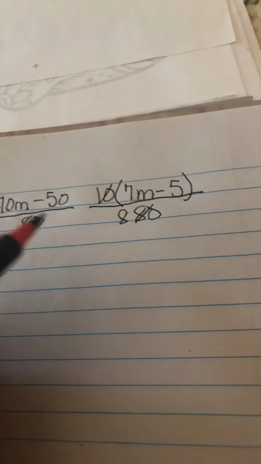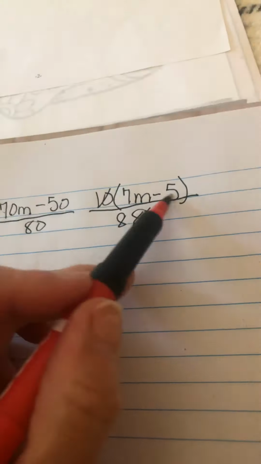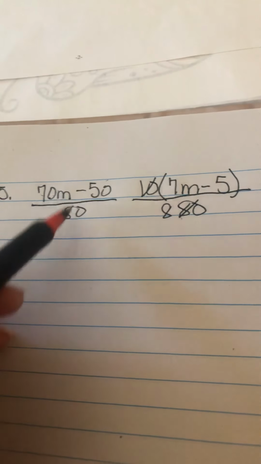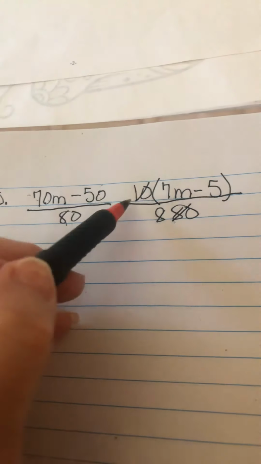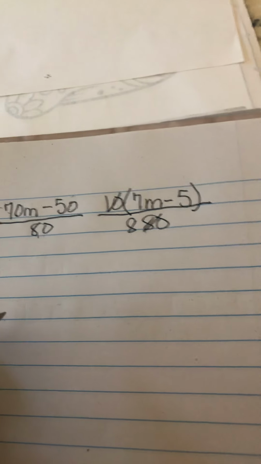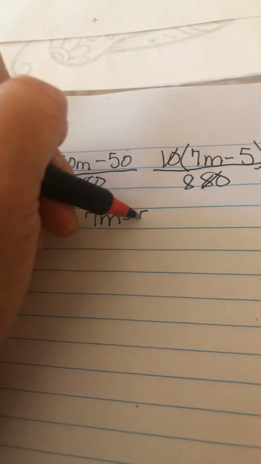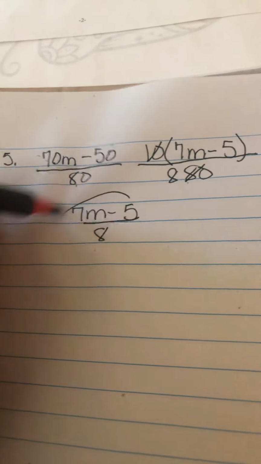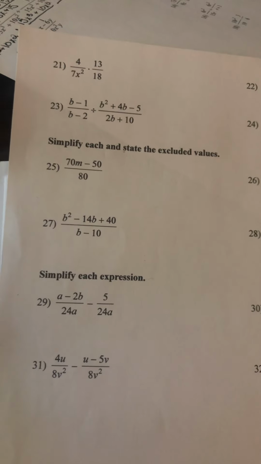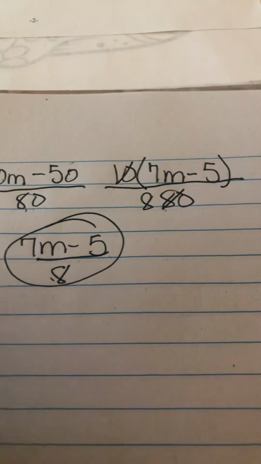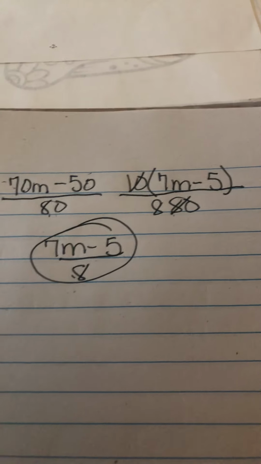And then this will cancel into this. You can only cancel with a monomial in the denominator of what you factor out. So we couldn't just cancel this into both of these. We have to factor out first and then cancel them. Your final answer for this is going to be 7m minus 5 over 8. That would be your answer for number 25. Because there's not an m, we don't have any excluded values for this one.